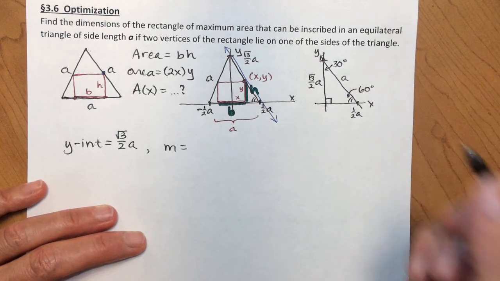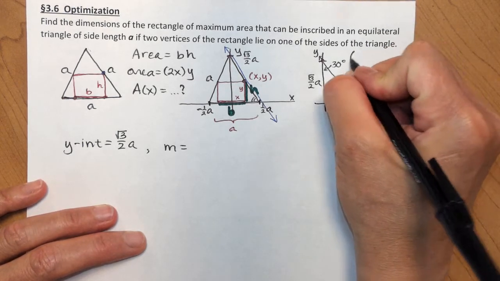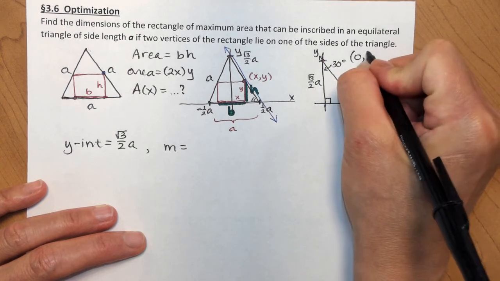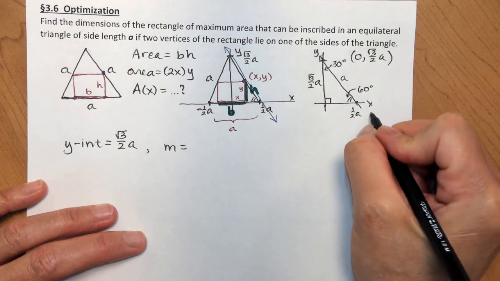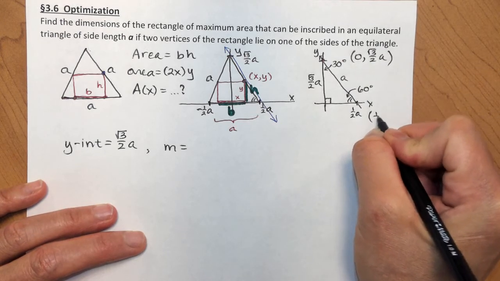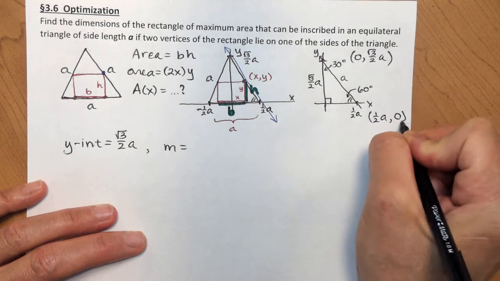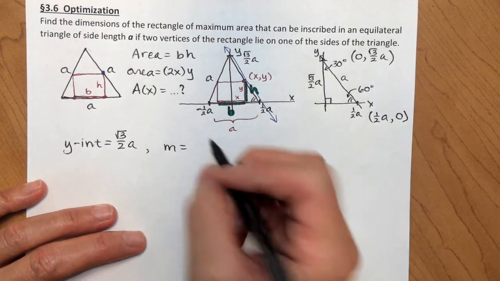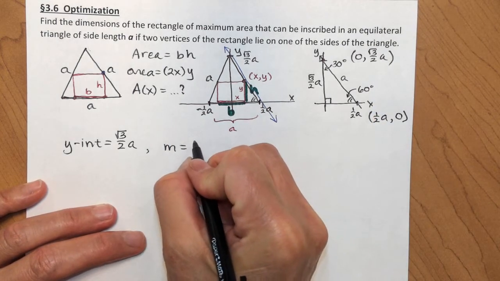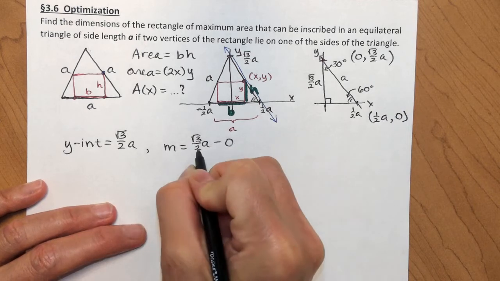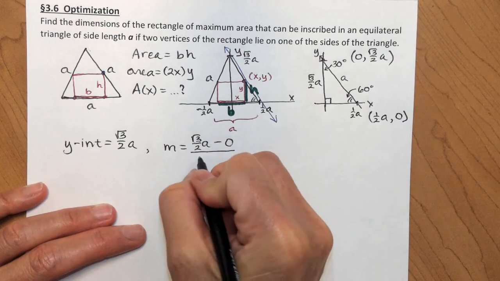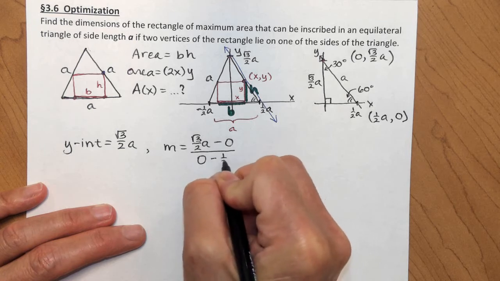So this point over here is (0, root 3 over 2 A), and this point over here is (1/2 A, 0). So using my 2 points, my slope is going to be root 3 over 2 A minus 0 over 0 minus 1/2 A.